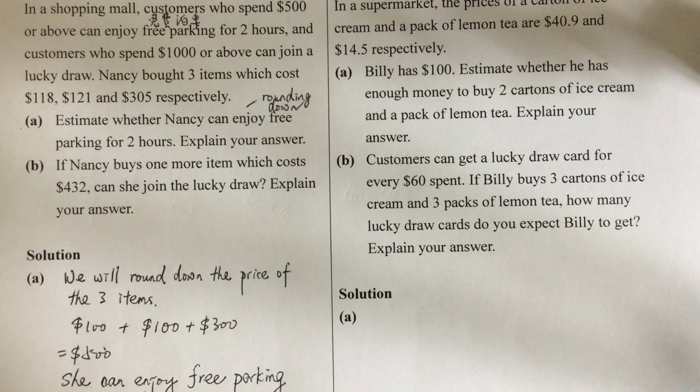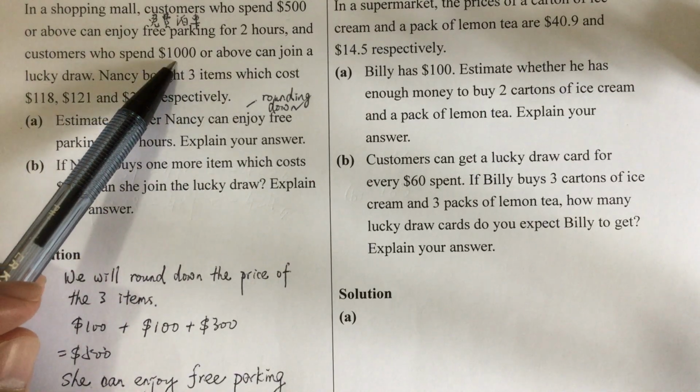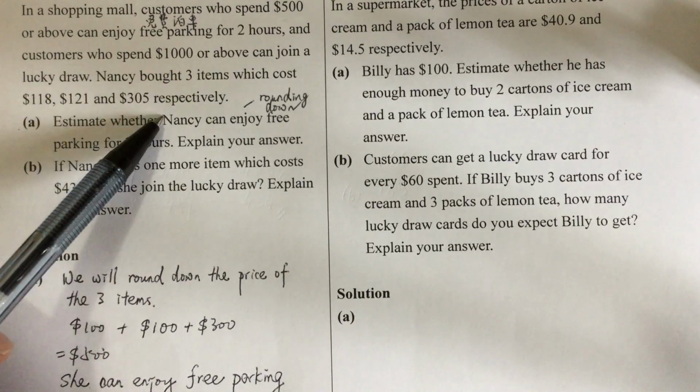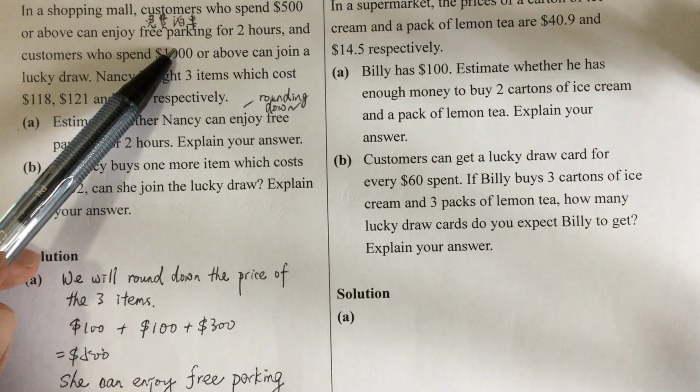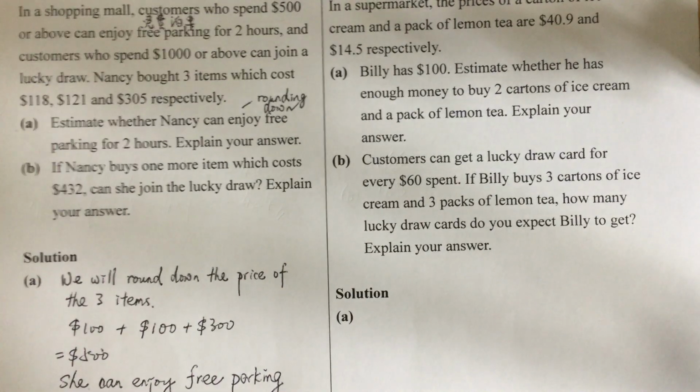Once again, in this question, we will use round down. Why can we use round down once again? Because I want to spend more than 1,000. That means if I get a lower number and it is still above, then I will get the lucky draw. So that means I must add something like this.